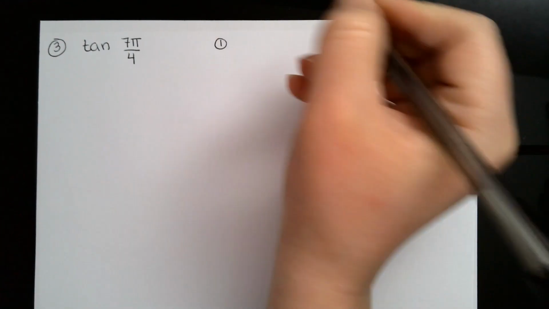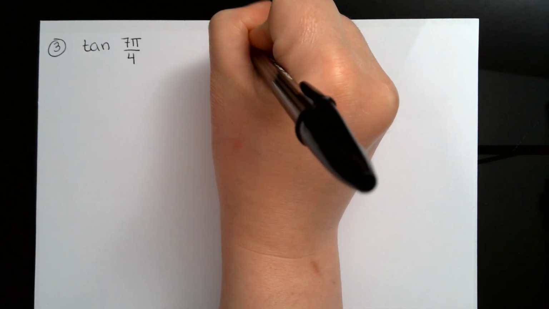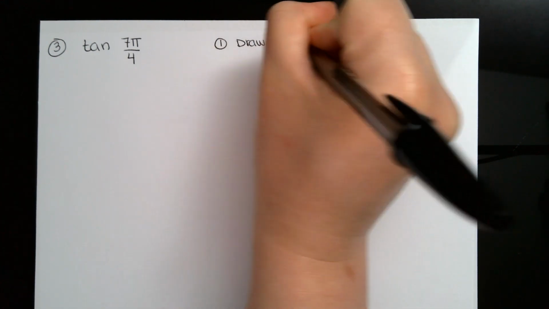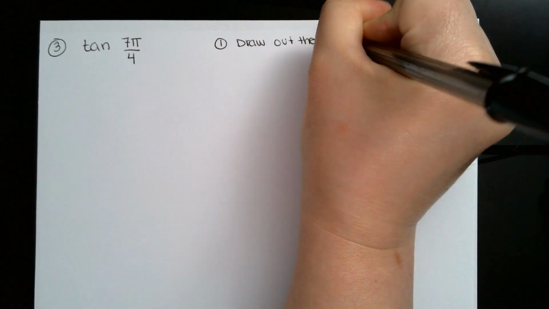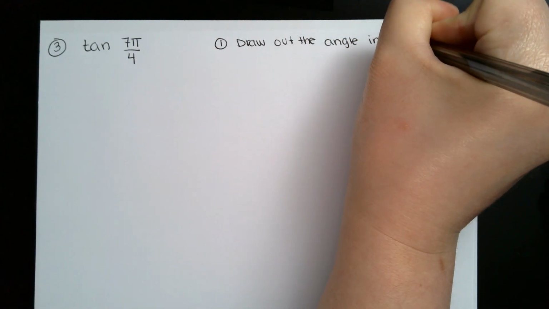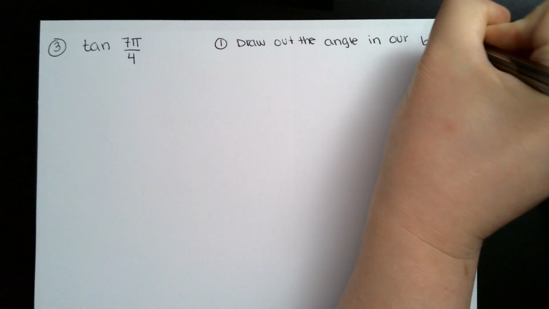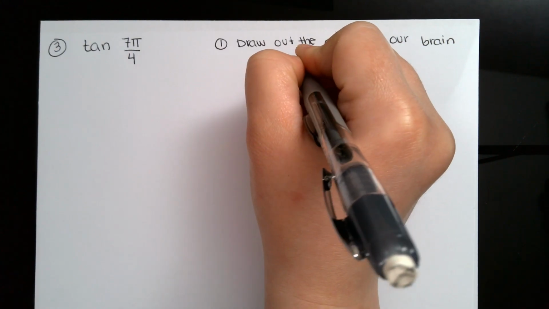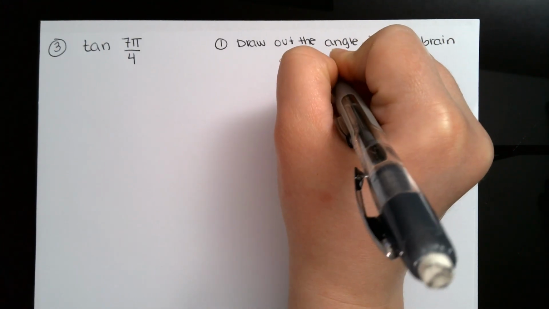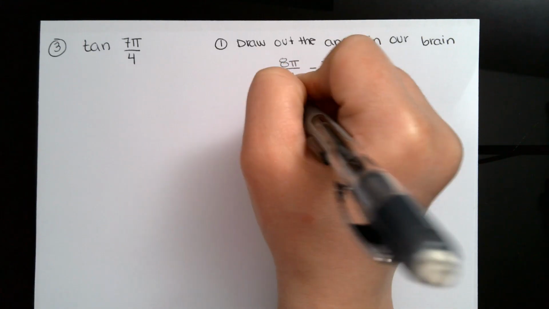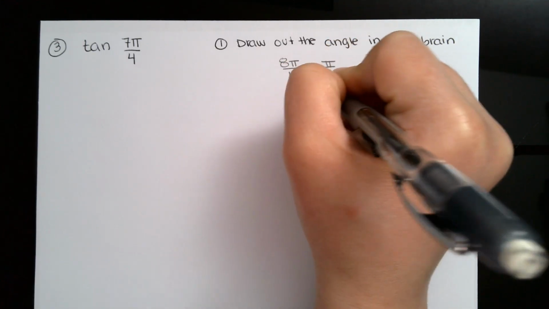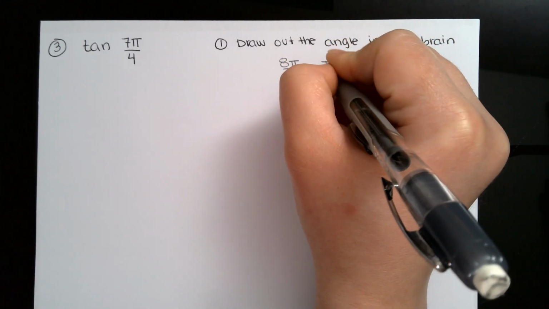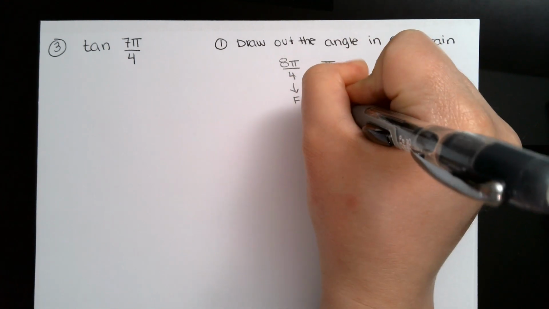Okay, 7 pi fourths. Step number 1, we want to draw out the angle in our brain. So split this up. You can do this 2 different ways. You can overshoot, like I know 7 is pretty close to 8, and then I'm going to retract back 1. 8 divided by 4 is 2, so this is a full cycle minus a fourth, right? 1 pi fourth is half of a quarter.